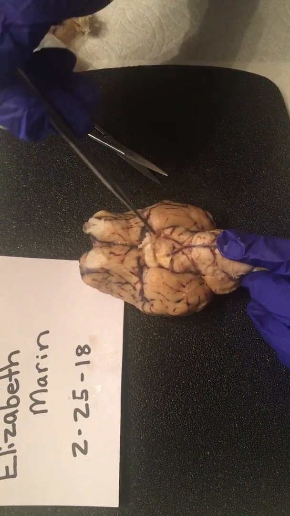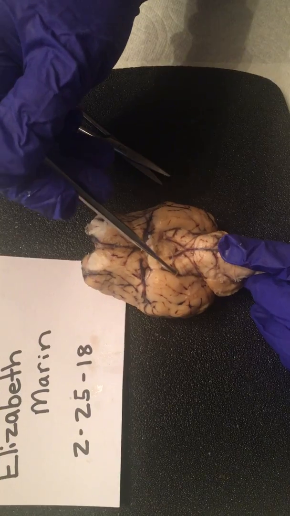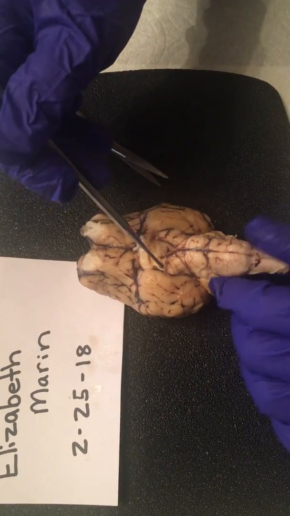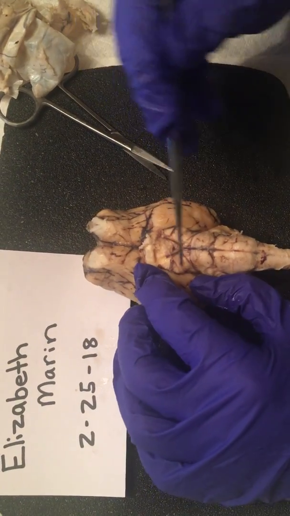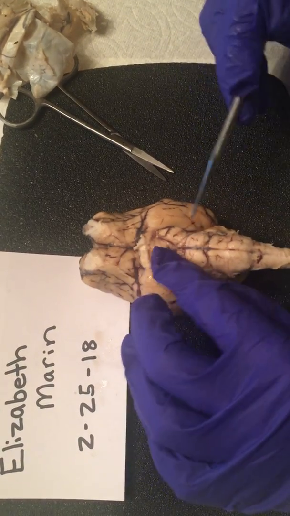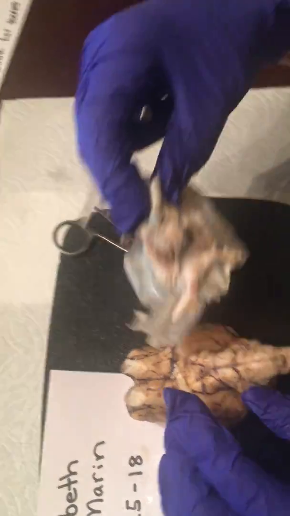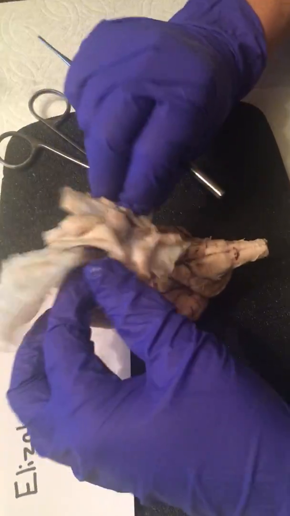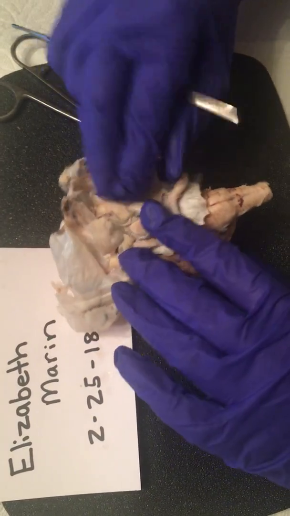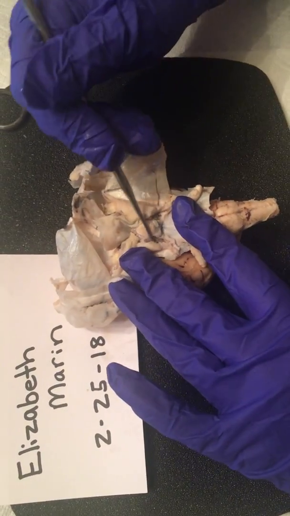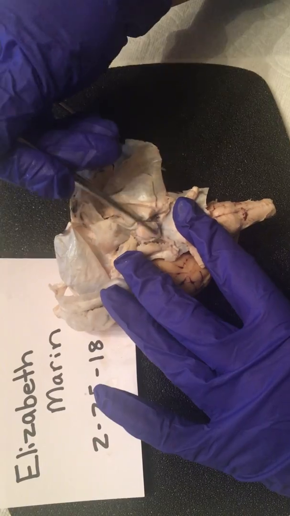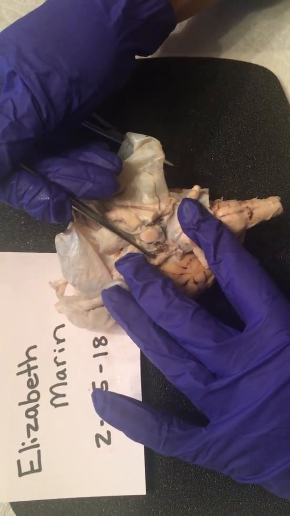The midbrain, right here. The meninges, most of it got removed, but this was also the meninges right here. If they were not removed all the way, it would have been right here, and you can see this area where the gray matter is, right in there.